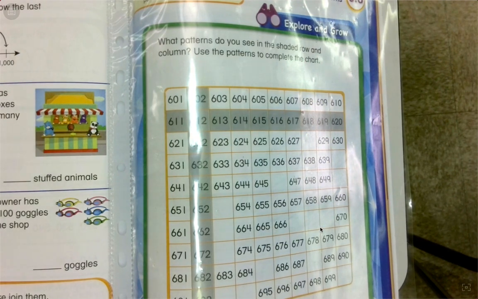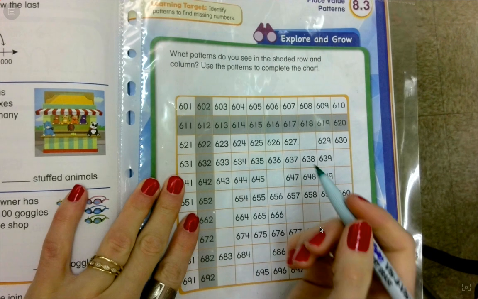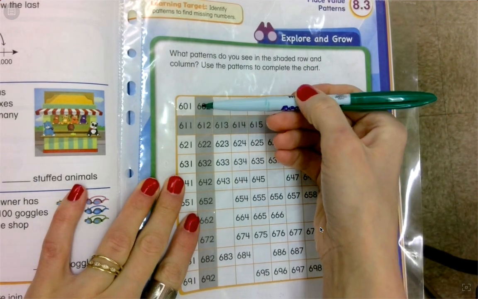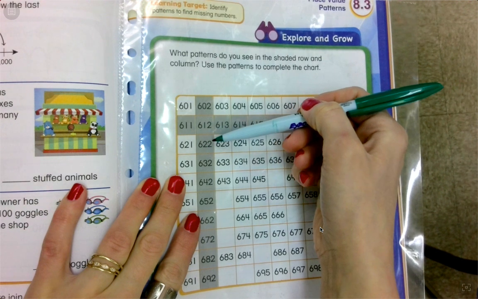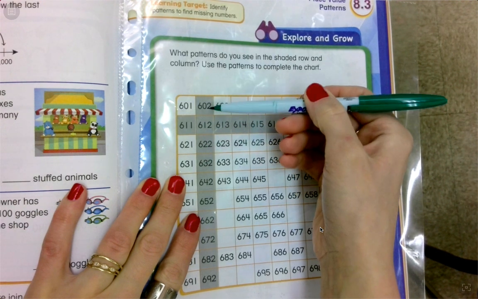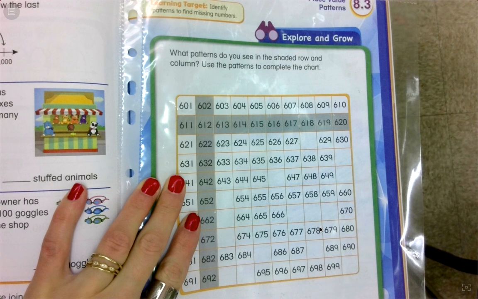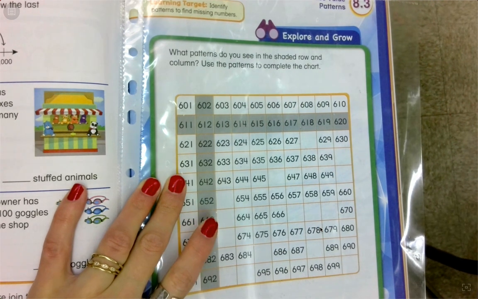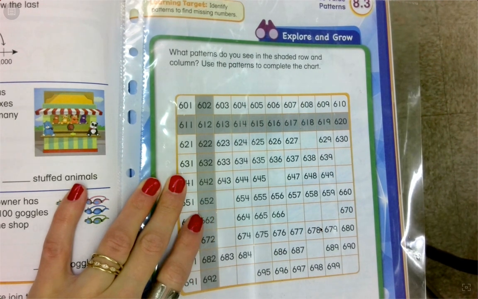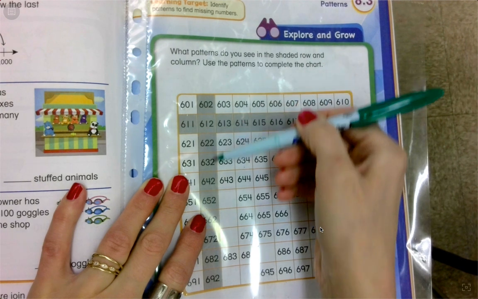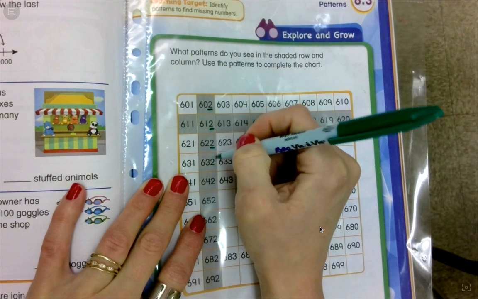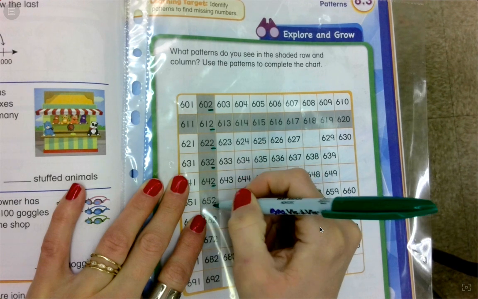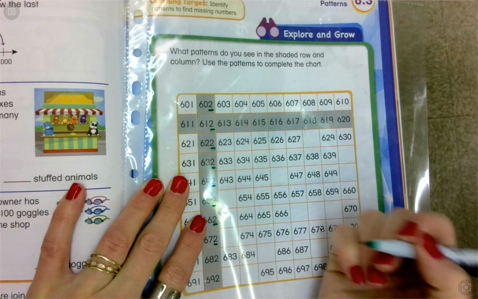So I'm going to go with the column first. I see 602, 612, 622, 632. All of these are going up by tens, right? That's how we know hundreds charts work. They always go up by tens when you go down this way. They all end in the same ones, right? Because you're just going up by tens.